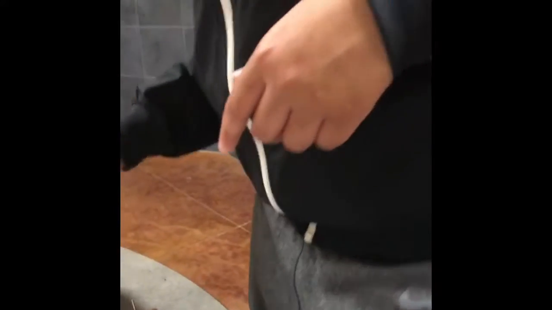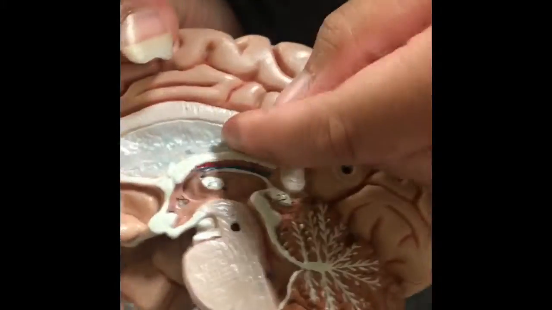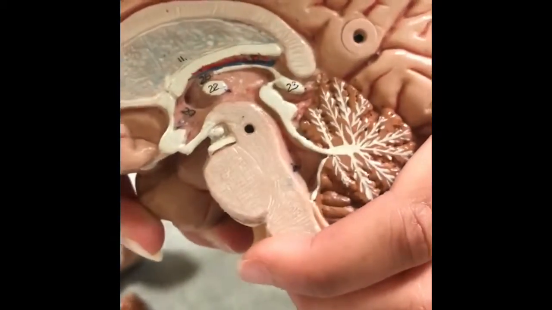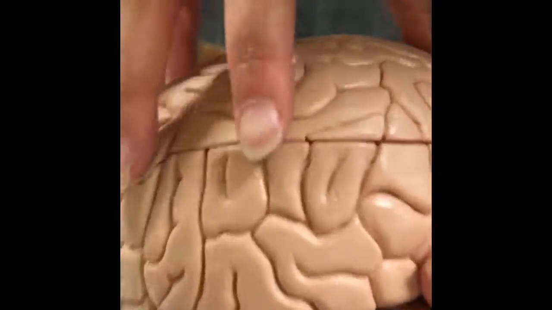Then you go back to this area. Then the red and blue lines right there are the choroid plexus. Then the cerebral aqueduct is the area like in here when you put all the brain together.